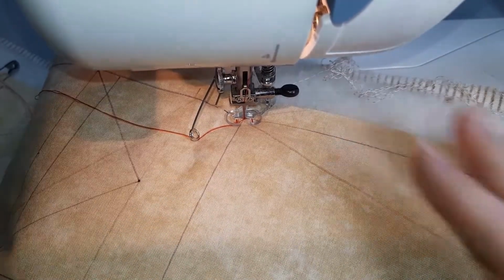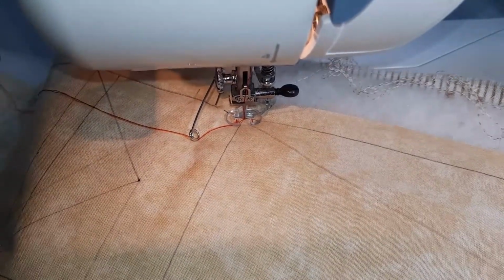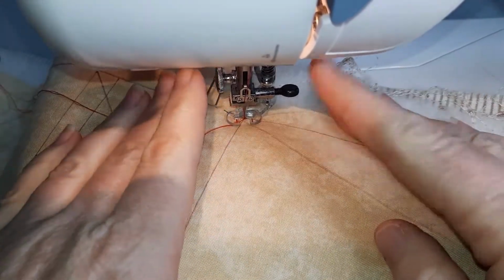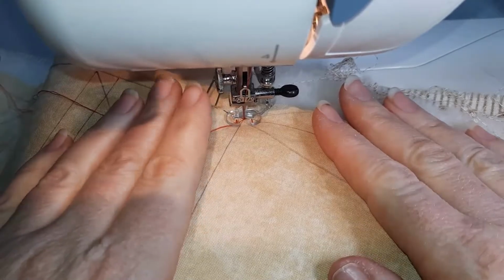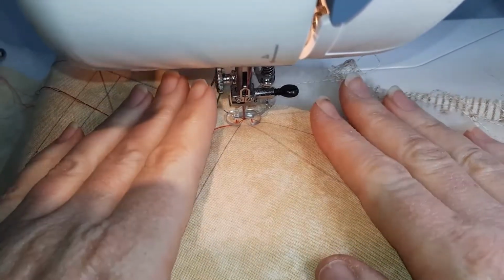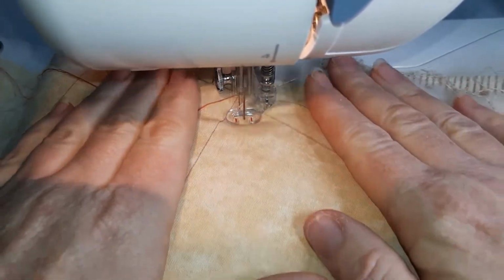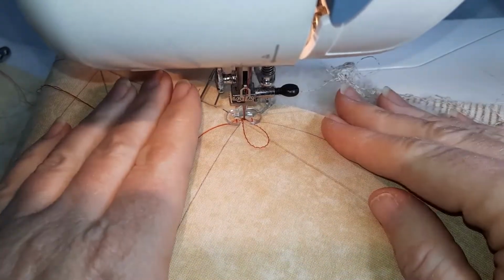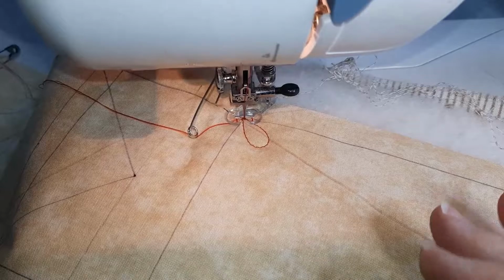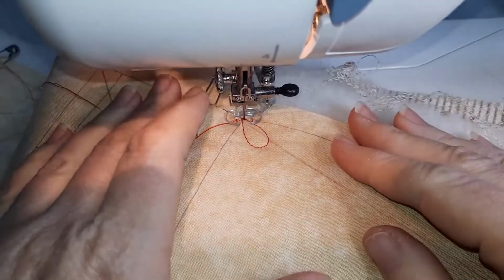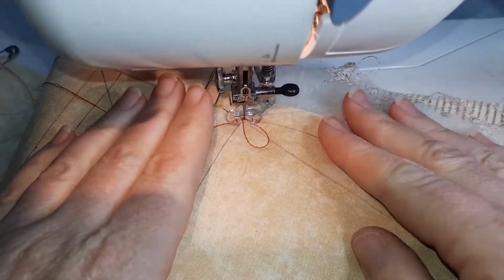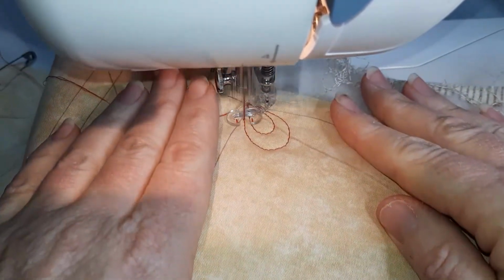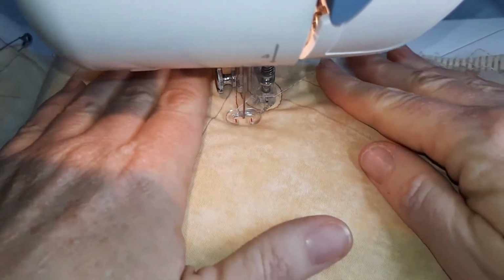Alright, let's get quilting with our repeating teardrops. I've done my locking stitches, I've got my contrast thread so you can see clearly. We're going to do our first teardrop. We're coming back to basically where we started. If you don't come exactly back to where you started, it's okay. Then we're going to do that same shape a little bit bigger, and then bigger again.